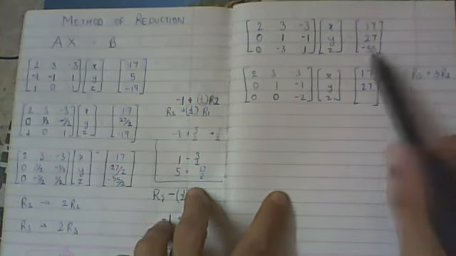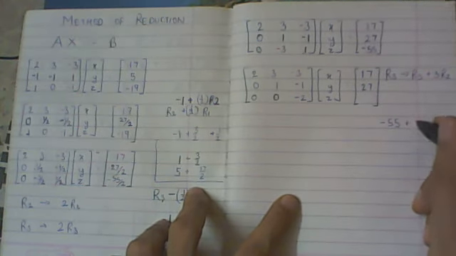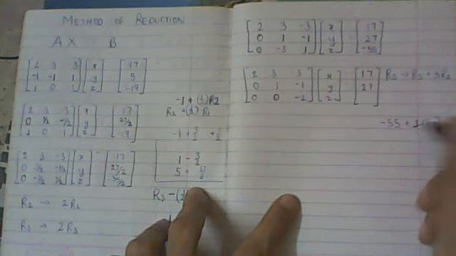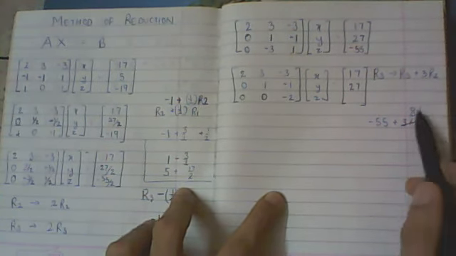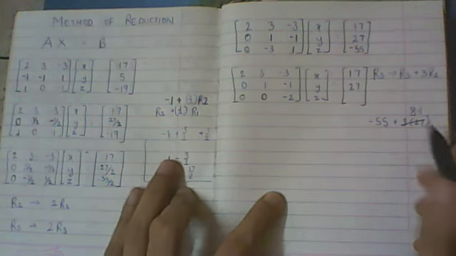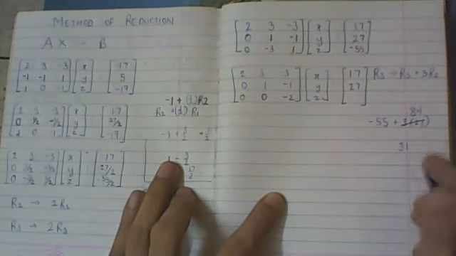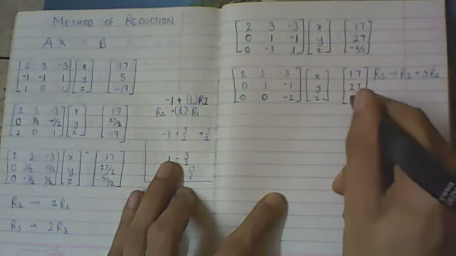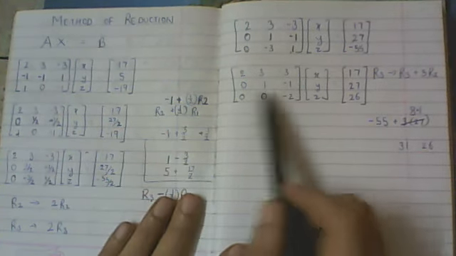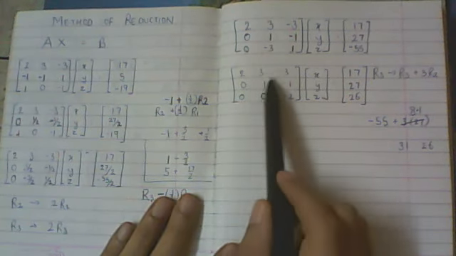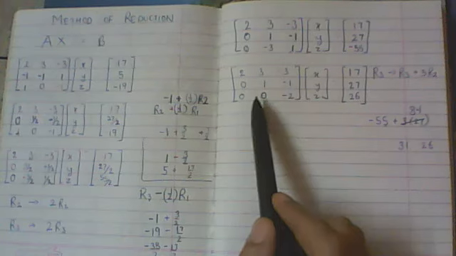And here I have a negative 55, I'll do it over here, plus 3 times 27. Now 3 times 27 is 81, I guess, and 81 minus 55. Let's do this very carefully. 81 minus 50 is 31, and minus 5 more is 26. So we are left with a 26 over here. And what we have achieved is we have converted the left hand side matrix, the A matrix, into an upper triangular matrix, because all the entries below the diagonal are 0 here.